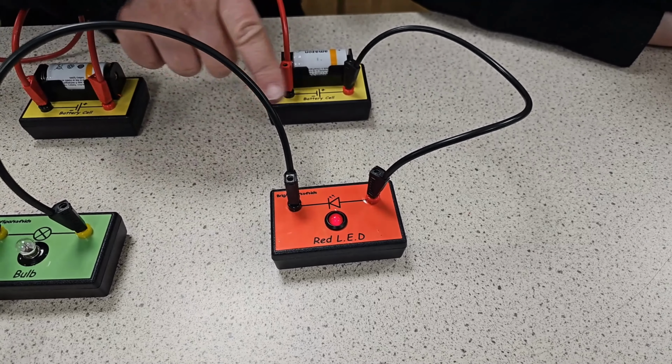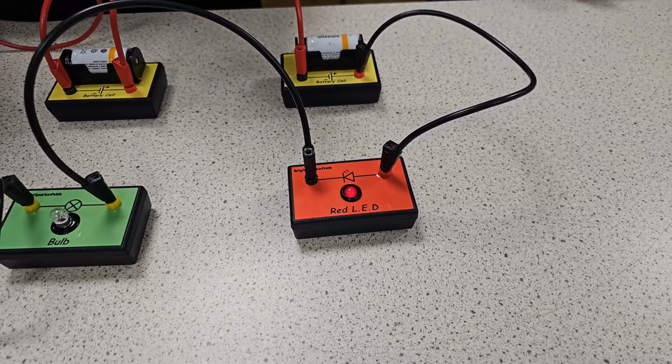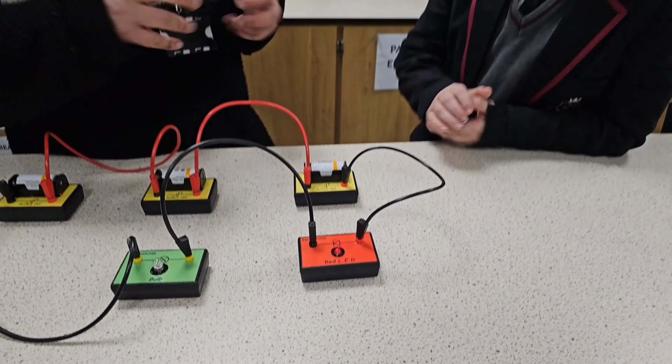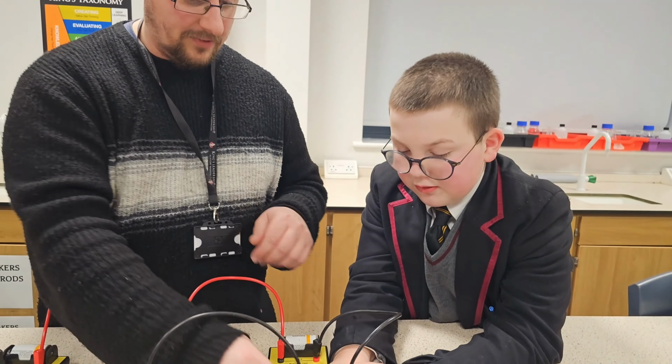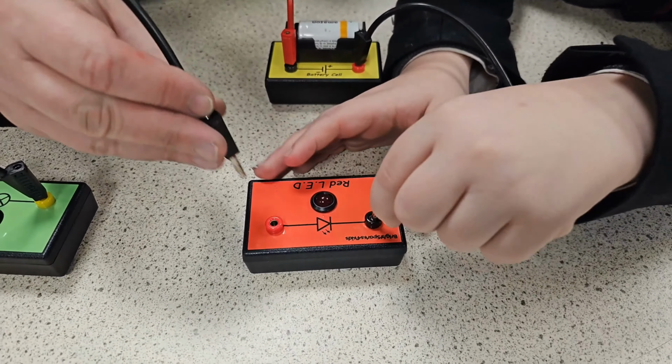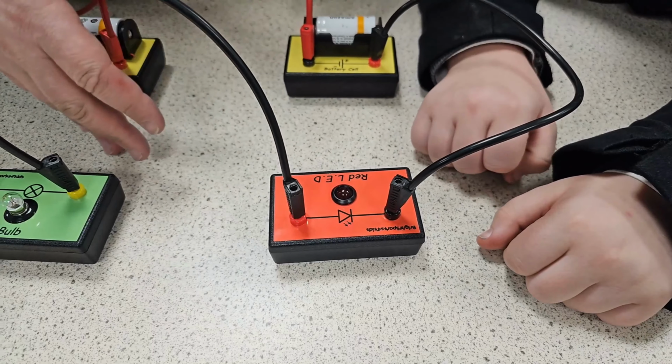That means if it's a diode, what can we do to stop the flow? What could we do, Bradley? Remember what we did with the other diode? Oh yeah, you have a go. That's it. If we turn it upside down and it's a diode, logically, we should get no light. And that's what happened.